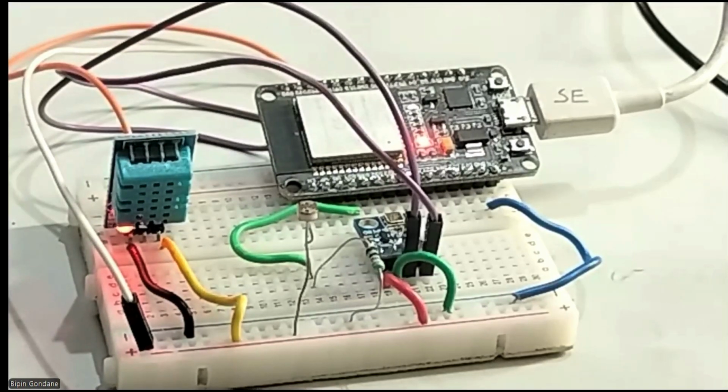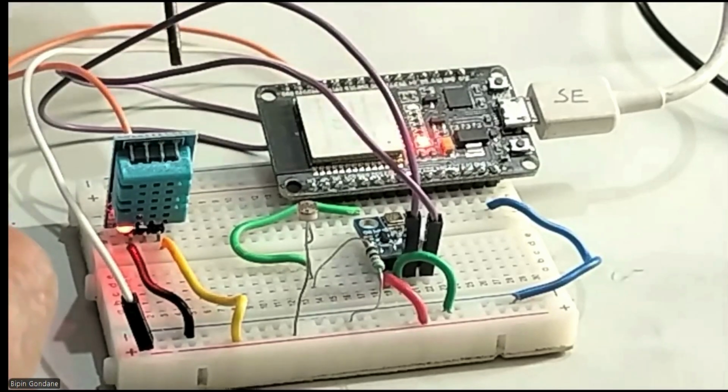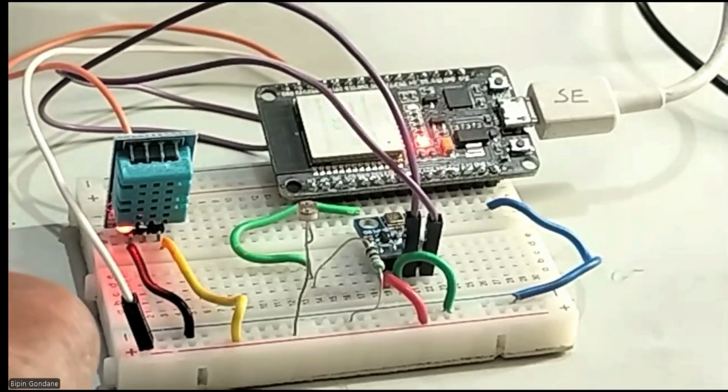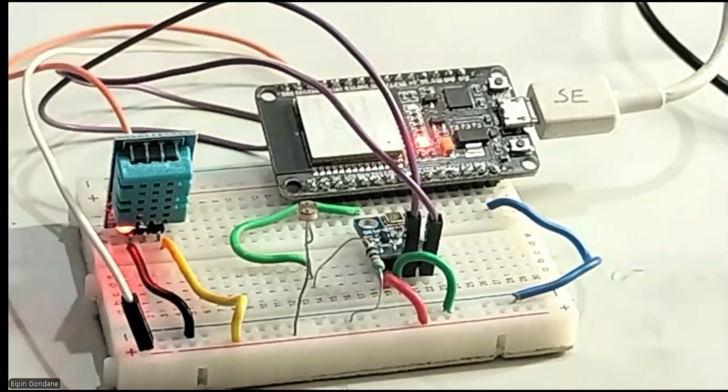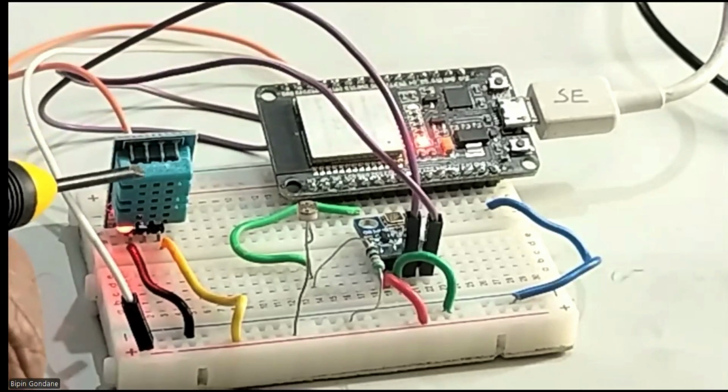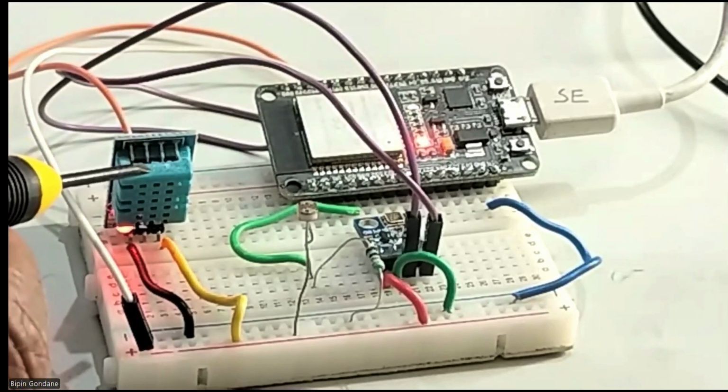All right. Now you can see we have come to the power breadboard. I have arranged everything on the breadboard. This ESP was not fitting, so I have connected only one side on the breadboard. Okay, so I will explain. This is a DHT11, that is for temperature and humidity.